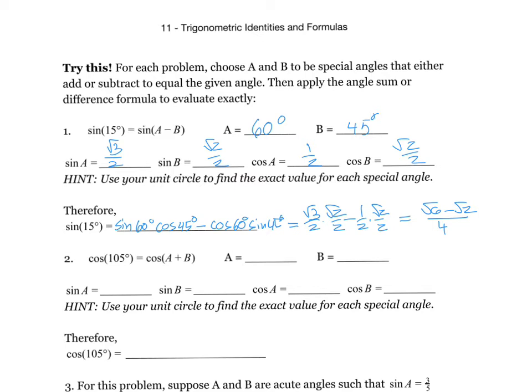All right, let's try another one. Sine of 105 degrees. Again, if we choose convenient angles for that, something like 45 degrees, 60 degrees. Again, any pair of angles that you can find on your unit circle, friendly angles, 30, 45, 60, and so forth, that add up to 105 degrees, you can do this with. So sine of A, root 2 over 2, sine of B, root 3 over 2, and then cosine of A, root 2 over 2, cosine of B, 1/2.